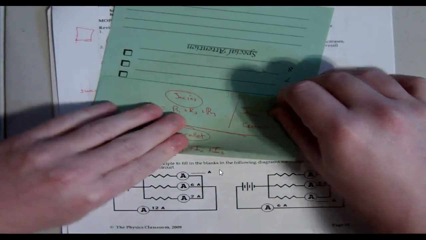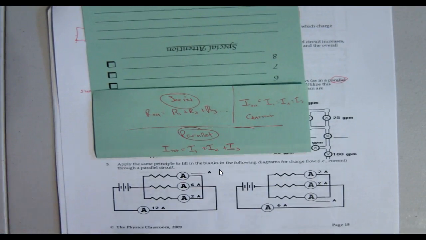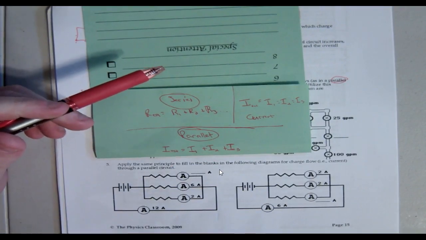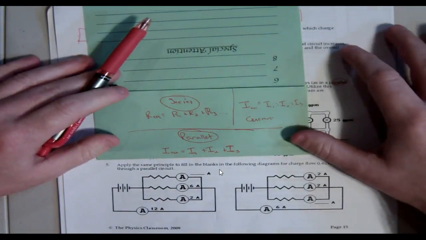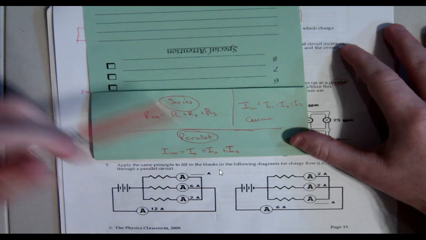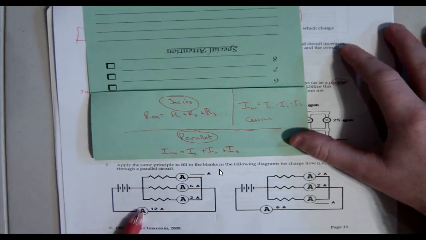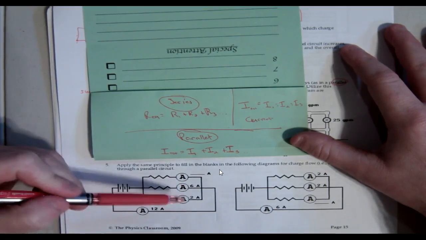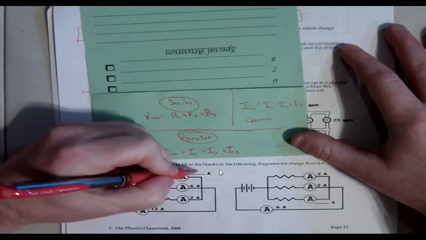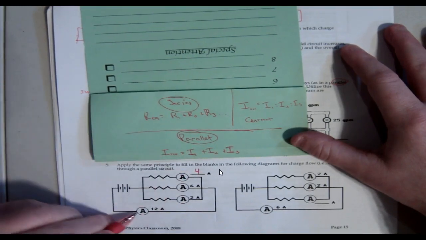All right, so let's finish this page. Apply the same principle to fill in the blanks in the following diagram for charge flow. Current through a parallel circuit. So remember we said the current total is the sum of each individual current. So again, if the current total is 12, then it's going to be 6 plus 2 is 7, 8. And this has to be 4 for the current total to be 12.